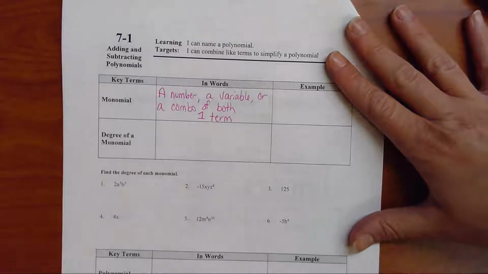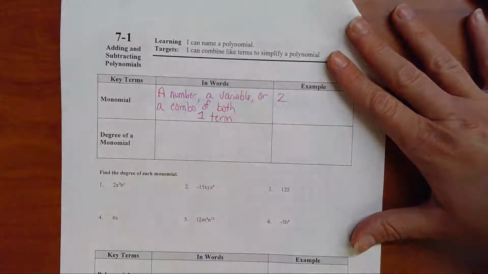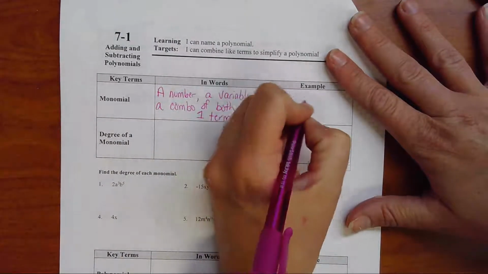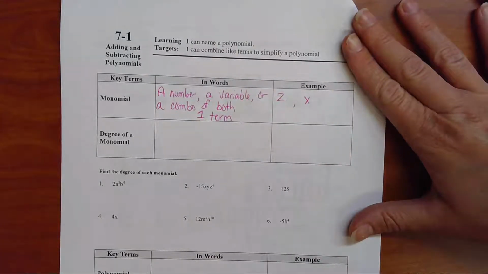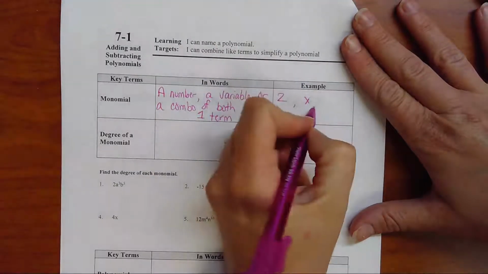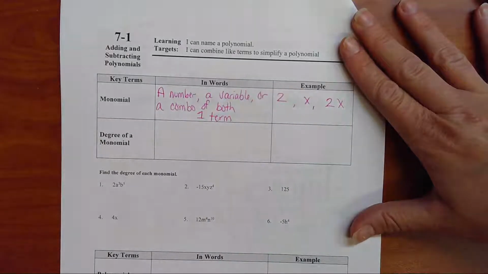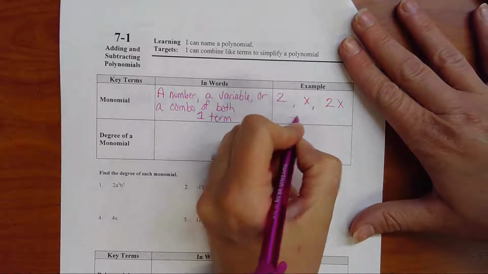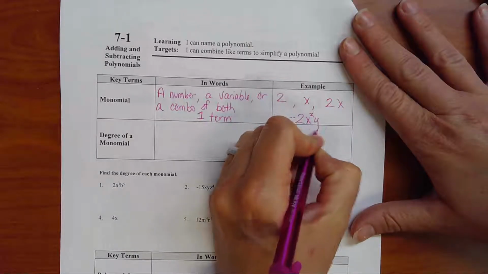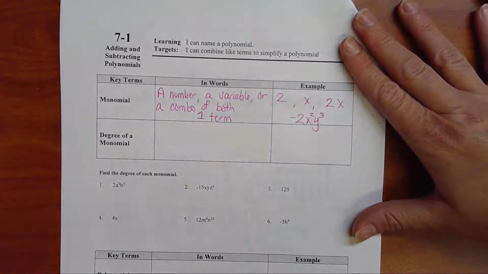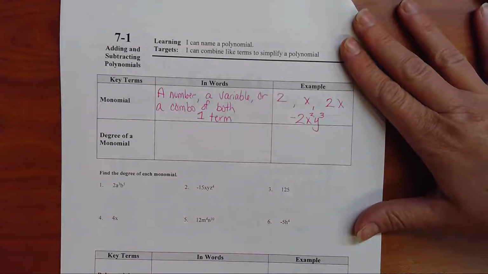So for example, we could have the number 2 is a monomial. X is a monomial. Notice there's nothing being added or subtracted. Or you could have 2x is a monomial. Still, again, nothing being added or subtracted. Negative 2x squared y cubed, that's a monomial. Again, nothing being added or subtracted. That's what a monomial is.